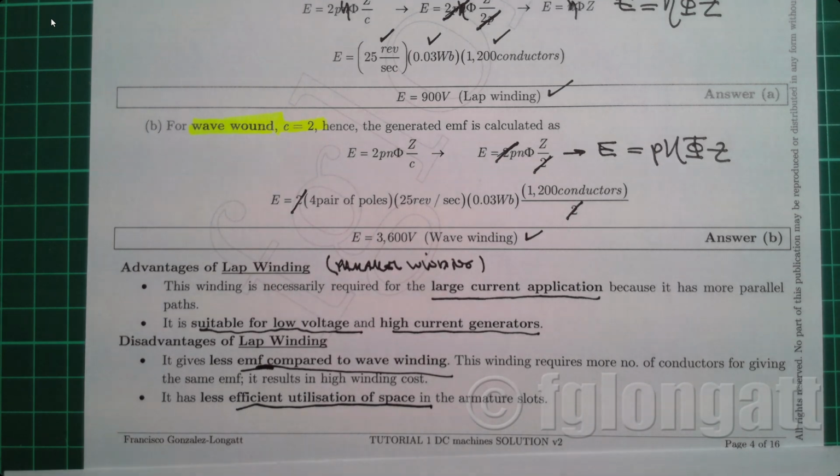So this is the end of this video. I hope you will find this explanation very useful. I tried to explain to you the advantages and disadvantages of the lap winding and the wave winding using a numerical example. I hope this explanation will be useful for you and you learn something about this.